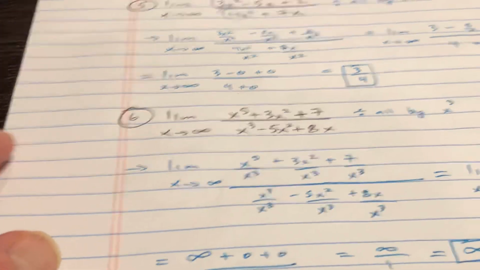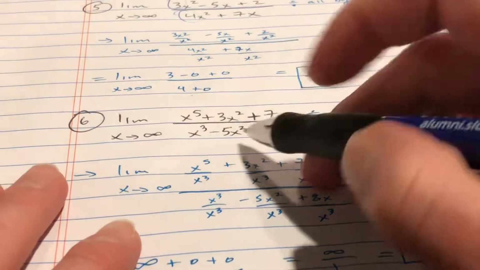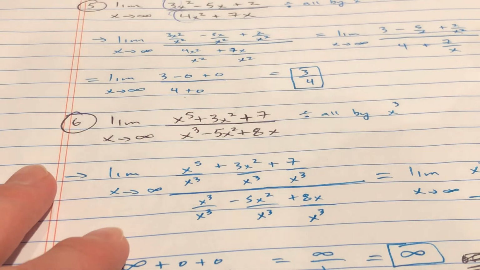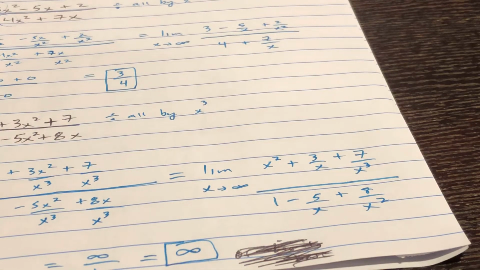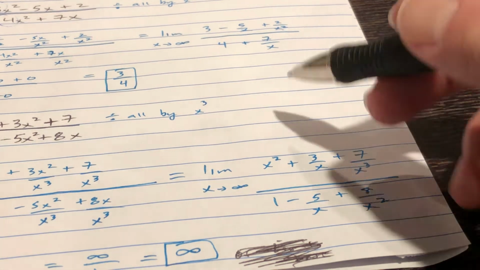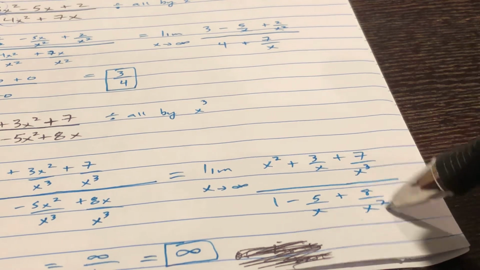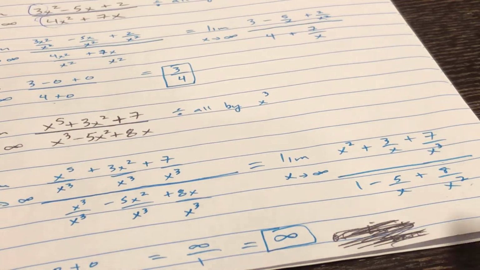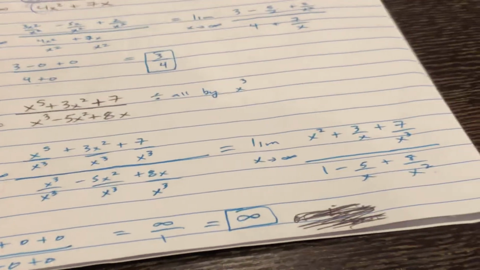All right. So on this next one, I'm going to divide everything by x to the 3rd, that highest power I see in the denominator. Divide every single term by x to the 3rd, just like I have there. Here's what I'm left with. Again, 3 over x, 7 over x to the third, negative 5 over x, 8 over x squared. If I'm letting x go to infinity, those are all 0. Now, if I let x go to infinity, infinity squared is still infinity. I'm going to be left with this, infinity over 1, which is infinity.